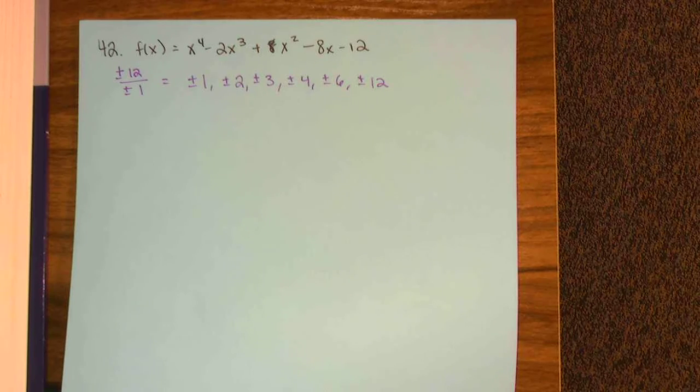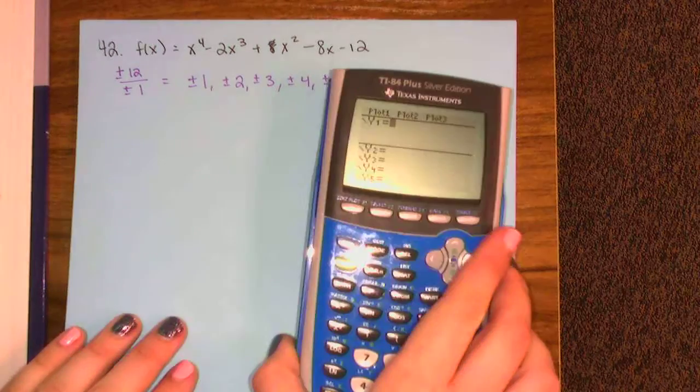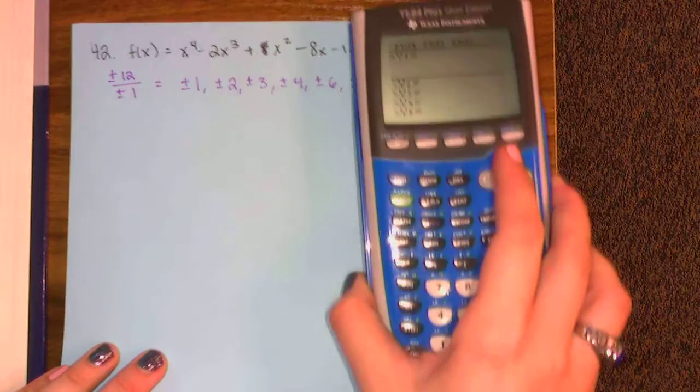So how do I find which ones are legitimate options? Put it in the calculator and do what? Yep. Put it in the calculator and graph it.